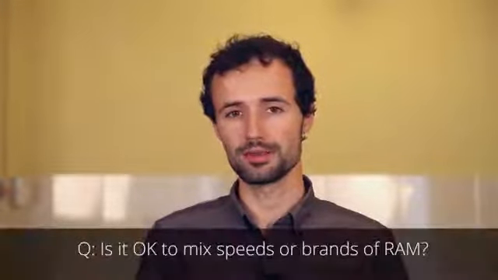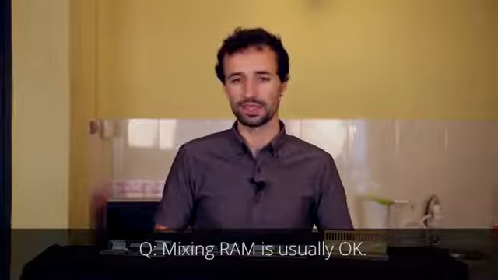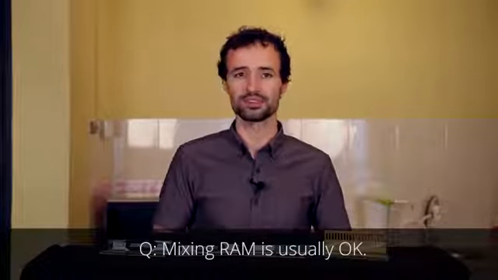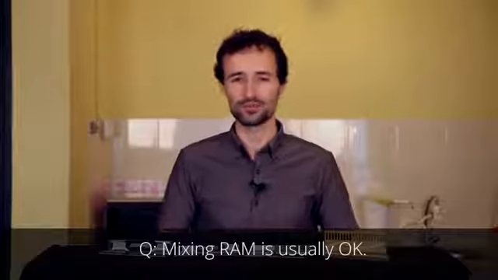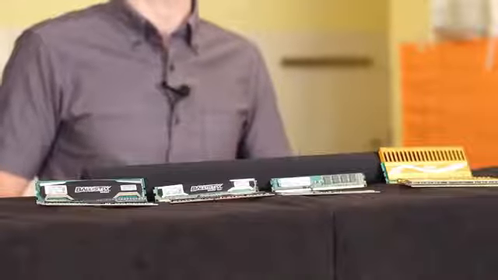How about mixing different brands or speeds of RAM? Is that okay? Mixing RAM rarely causes any problems. If you have different speeds, such as one stick of 1333 and one stick of 1600, all of your RAM automatically will run at the slower speed, in this case 1333. As for mixing brands, all RAM works based on shared standards, so different brands will work fine together, although again, the different sticks will run with the lowest common speeds and timings.